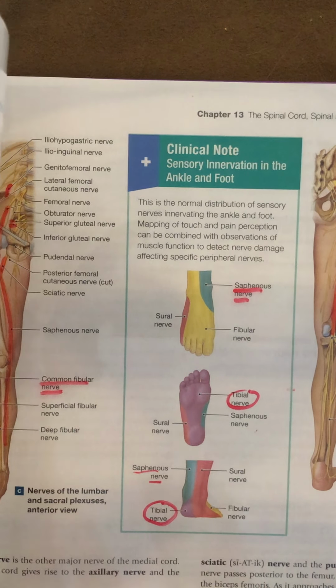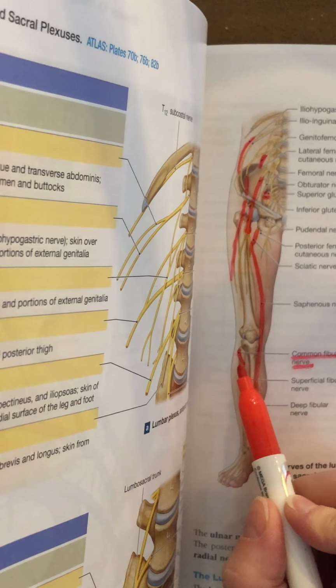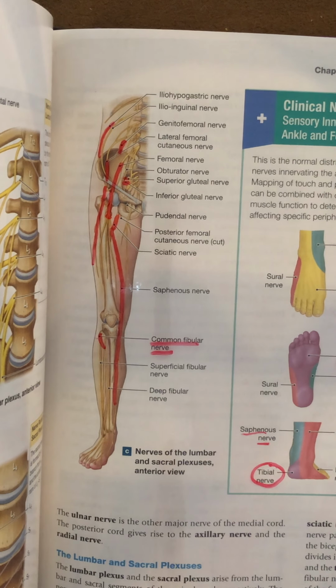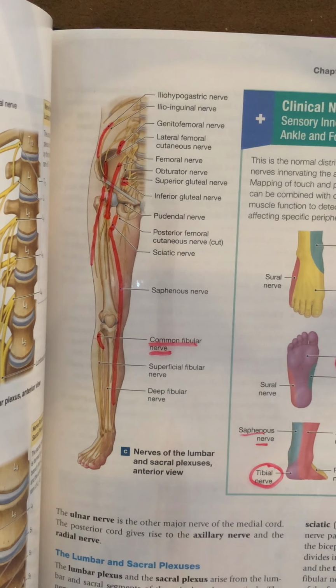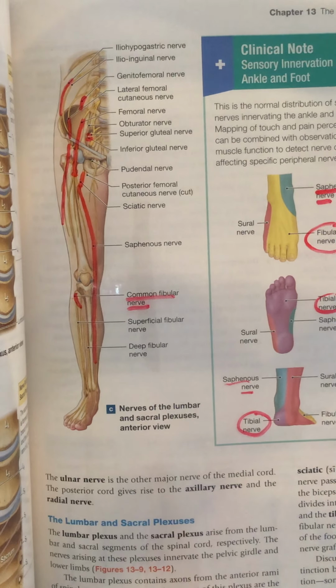And then here's that common fibular. So we have that sciatic nerve coming down, and it branches into the tibial nerve here and the common fibular nerve here, which is going to wrap around, and that's where we saw it coming around on this anterior view. So you can think of it as starting posteriorly, right behind your knee, and then wrapping around laterally towards the front. And so that was that common fibular nerve, which innervates, or brings sensory information from, the skin of the anterior and lateral surface of the leg and the dorsum of the foot, right? So here's our fibular nerve. Dorsum means back of, as opposed to the sole of the foot.